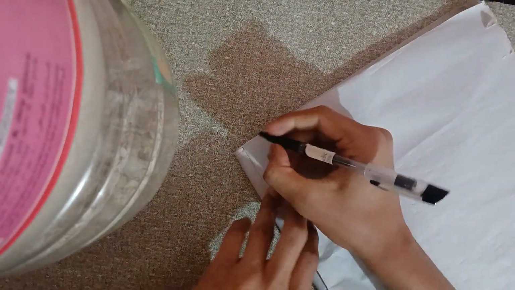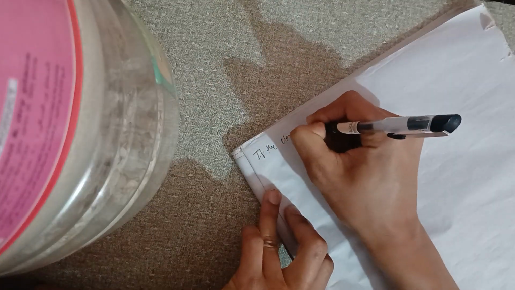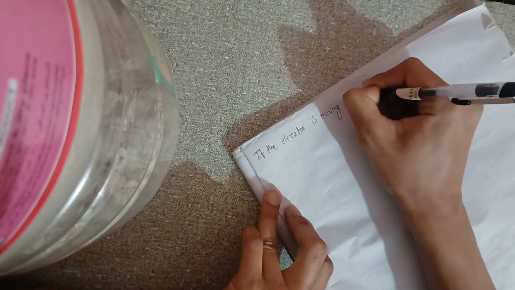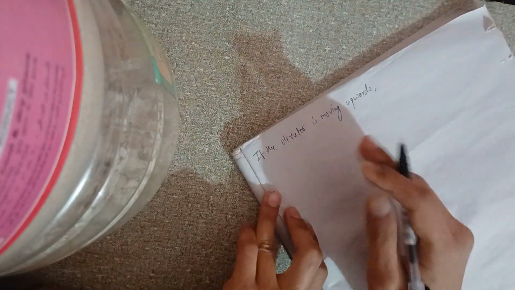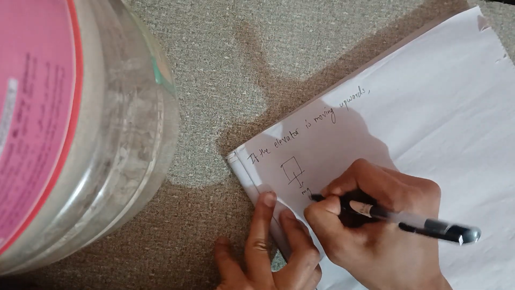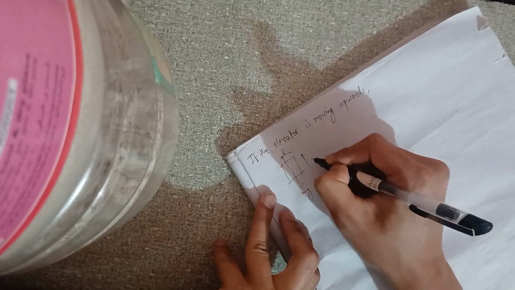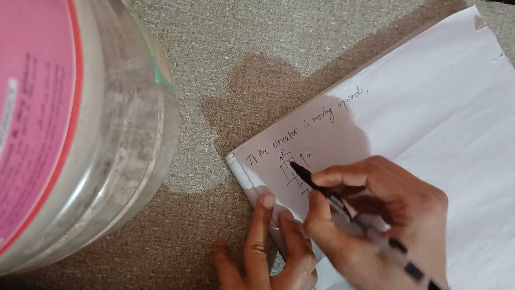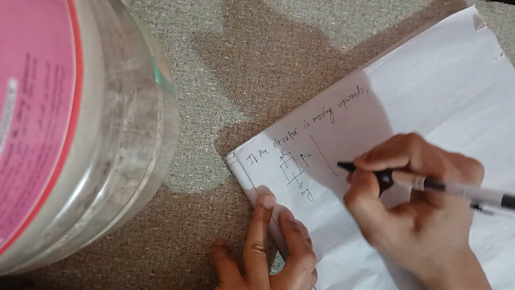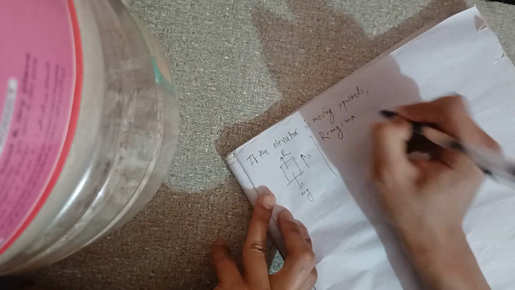Okay, if the elevator is moving upwards, then here is your mg, here is your R, and it is moving upwards, right? So what's happening here is that R minus mg will give ma.